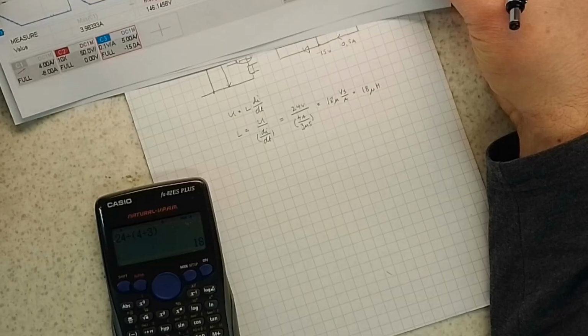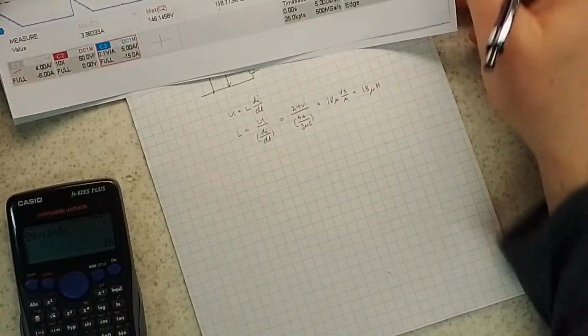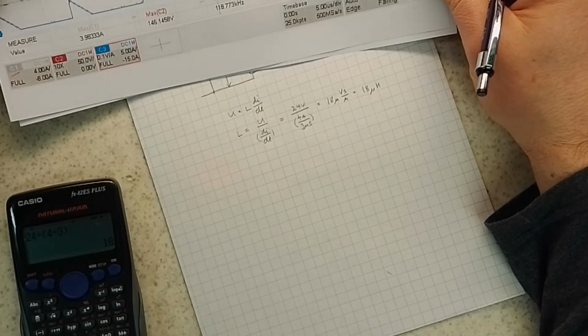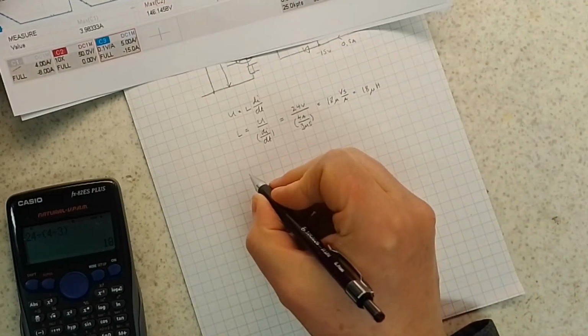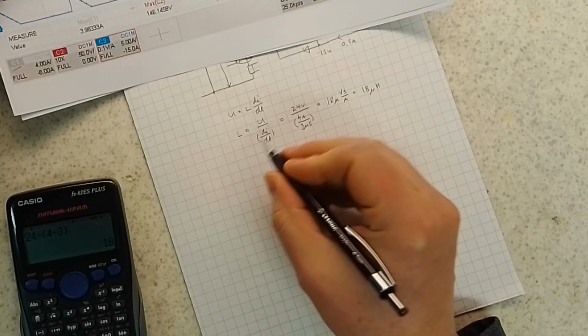We can also calculate primary power. Primary power can be calculated.